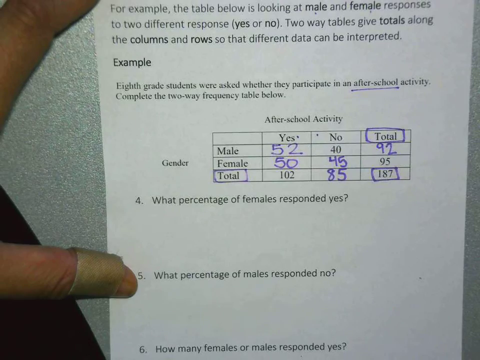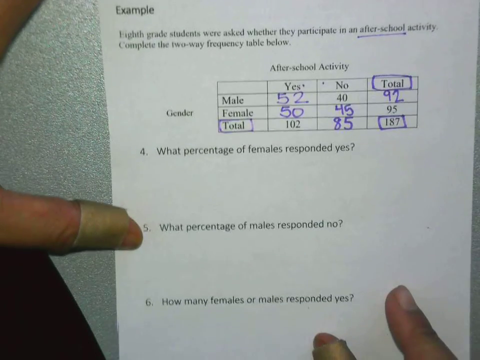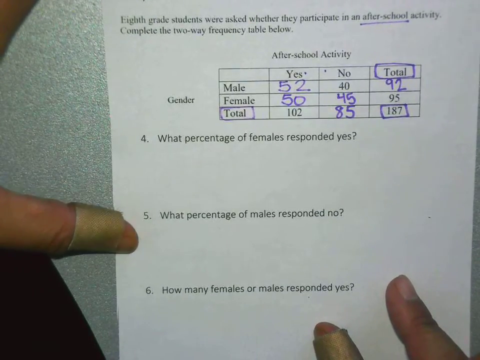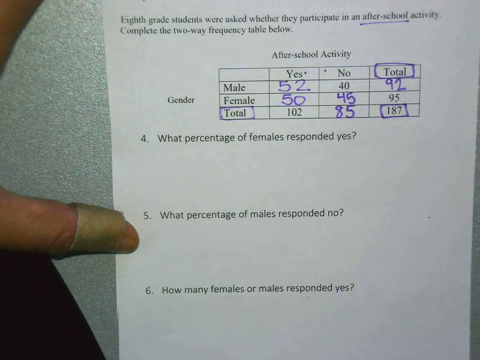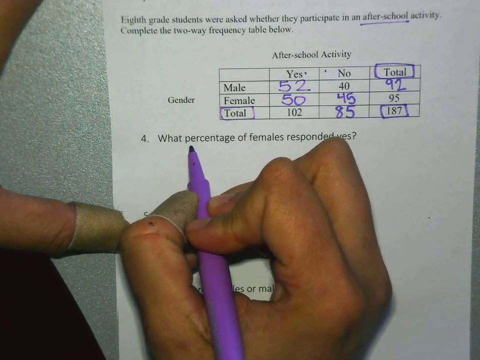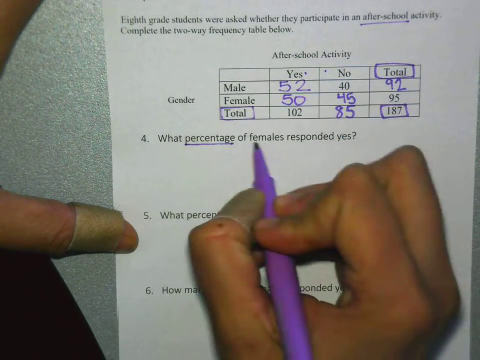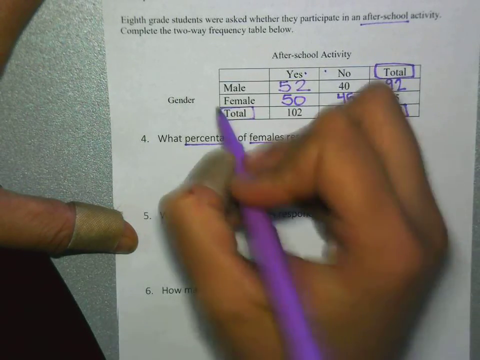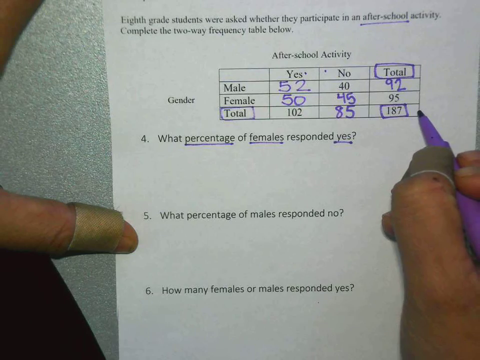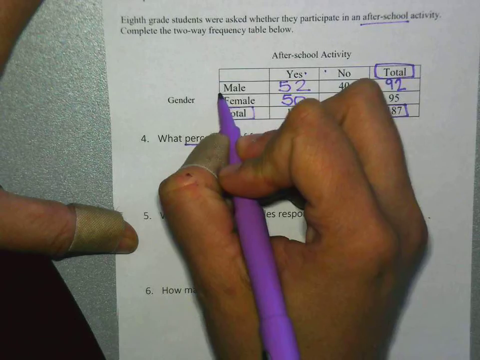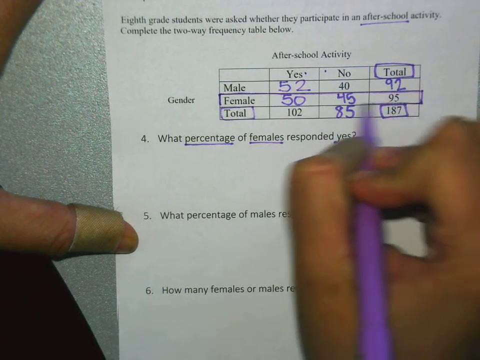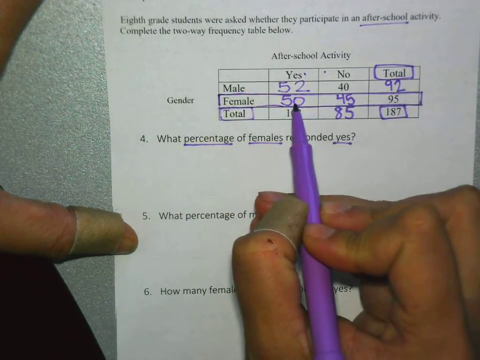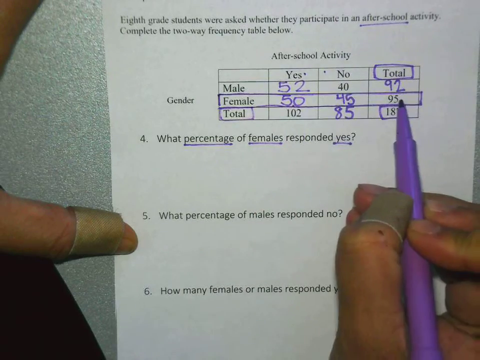Now we're going to use the two-way table to answer 3 questions below. These are going to have to do with percent, so we're going to have to remember our percentage rules and how we convert a fraction to a percent. The first question asks me, what percentage of females responded yes? It's telling me to focus only on females' responses, so I'm going to ignore anything that has to do with the male responses. Therefore, I'm just going to focus on this row, because it tells me how many said yes, how many said no, and how many total.